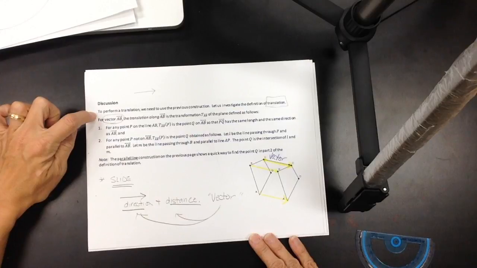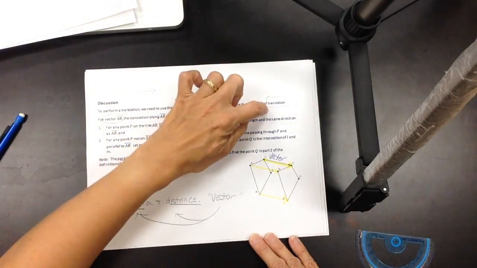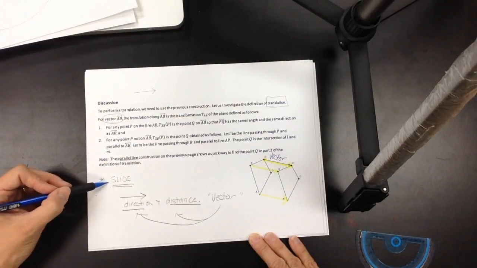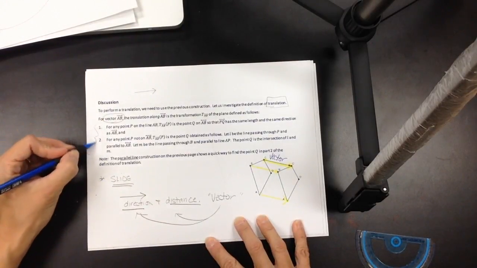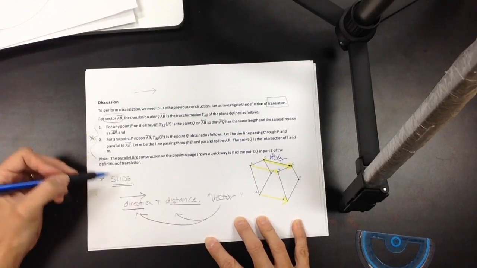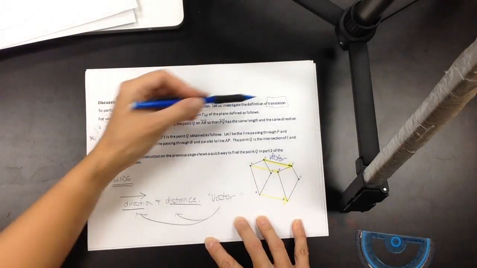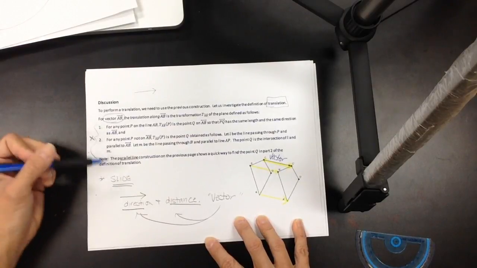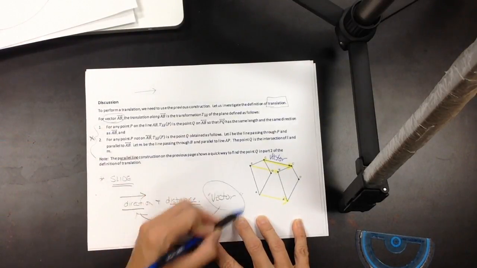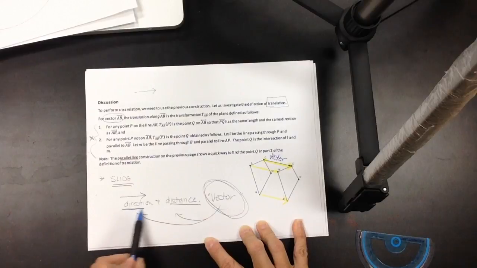So to perform a translation, we need to use the previous construction. Let us investigate the definition of translation. Okay, we've said it's a slide. Okay, this is very wordy. We're not going to focus as much on this. But we've said a translation is a slide. It's a slide over a vector. And a vector gives us direction and distance.